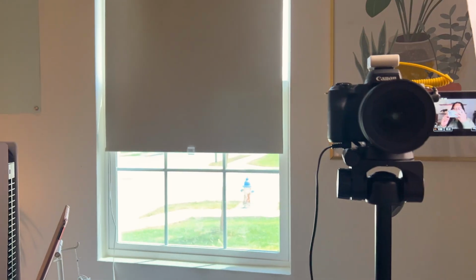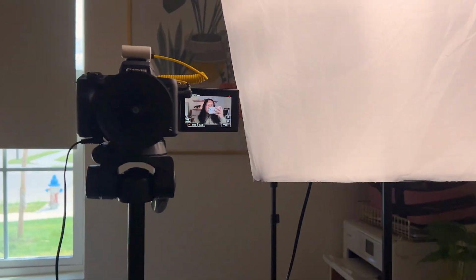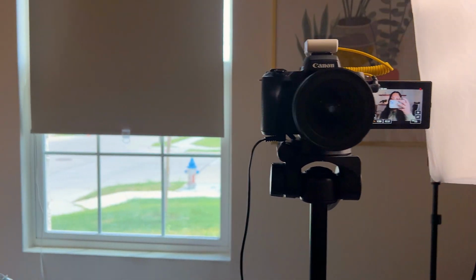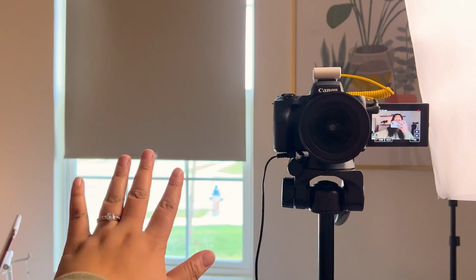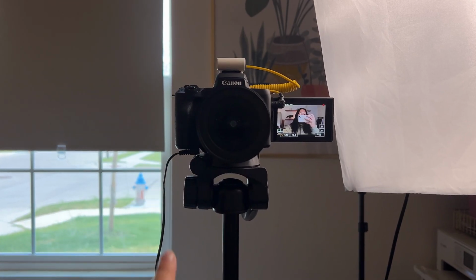I'll go ahead and show you a demonstration of that. As you can see here, my window is over here. I do have a softbox lighting on the right hand side of my camera, but when it comes to the window, I have it on one side. I don't have it directly behind the camera, because if you have it directly behind your camera, it's going to create this flat look on yourself when you're filming, and you don't want to look too flat. You want a little bit of dimension to your face, like you want the shadows to blend in nicely. So having the window on one side of the camera would be ideal.